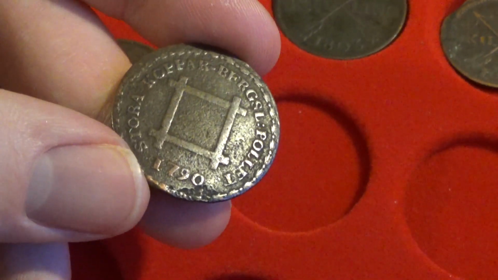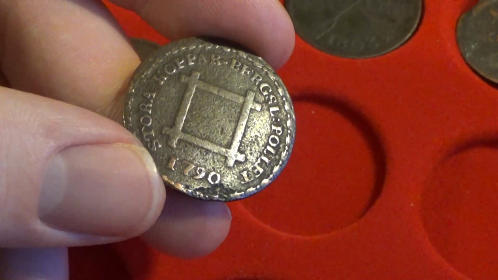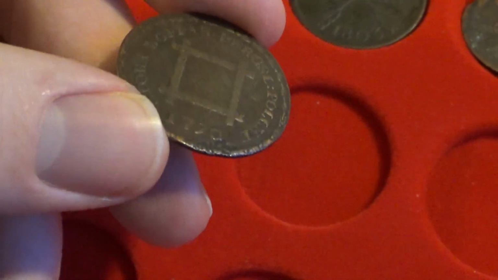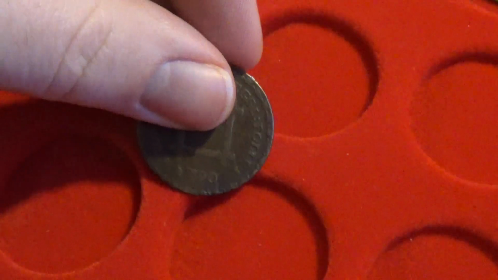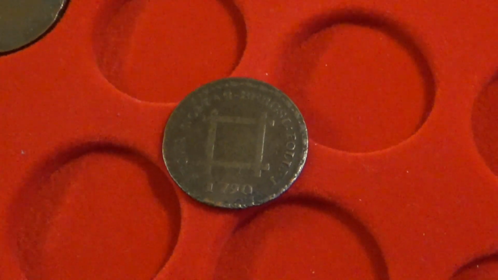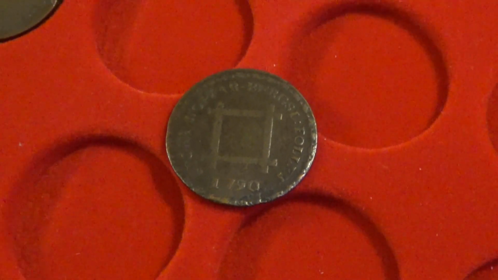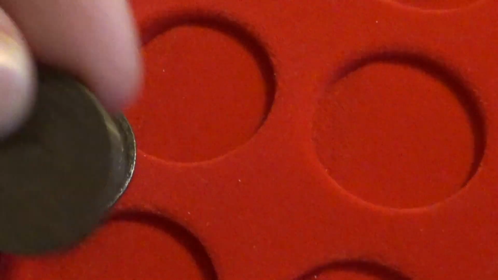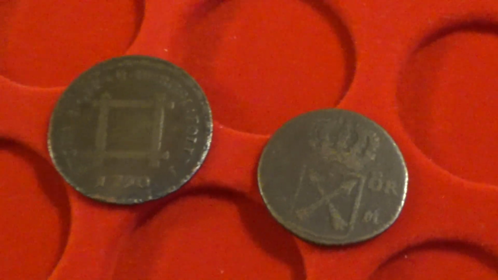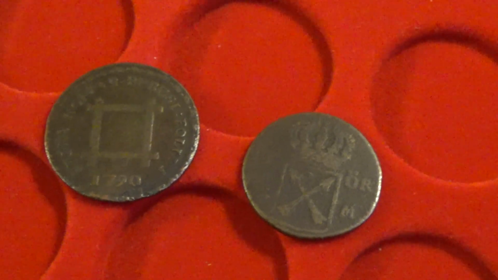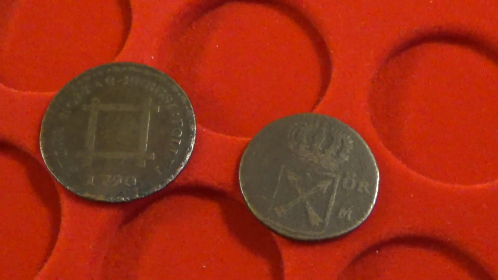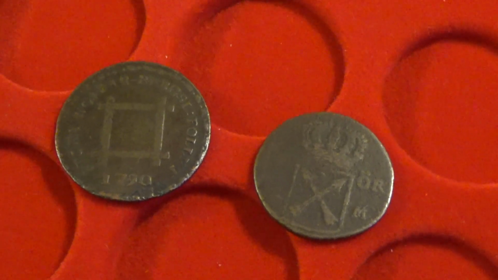We haven't talked about it yet, but since we're on about it, it requires context. So this was an older copper coin. 1 öre copper coin or Kopparmynt.